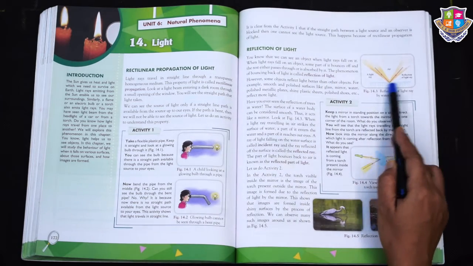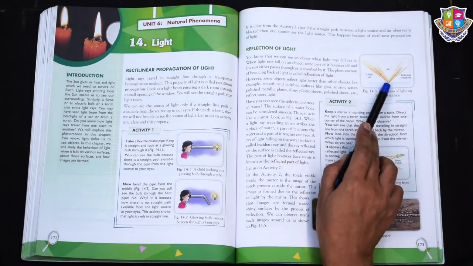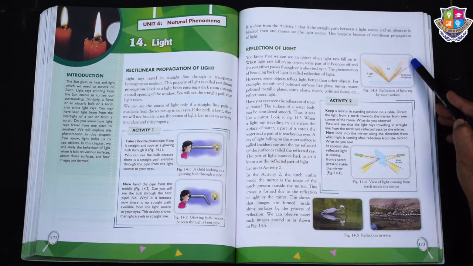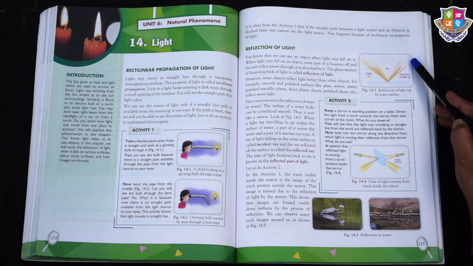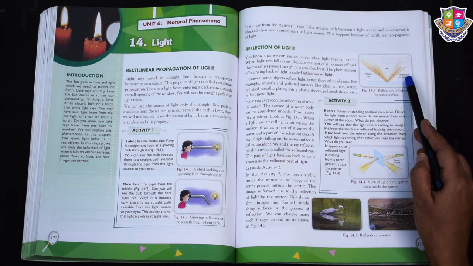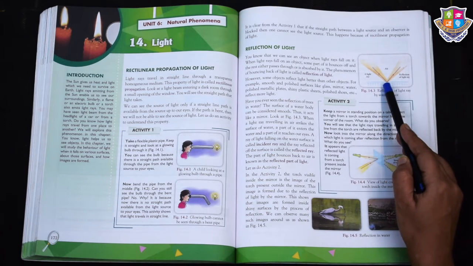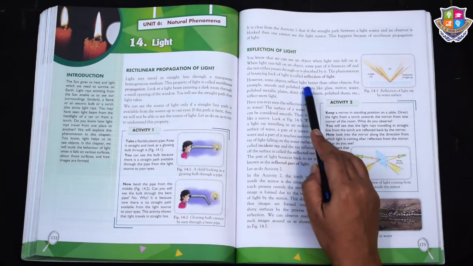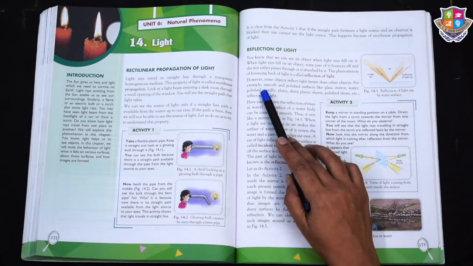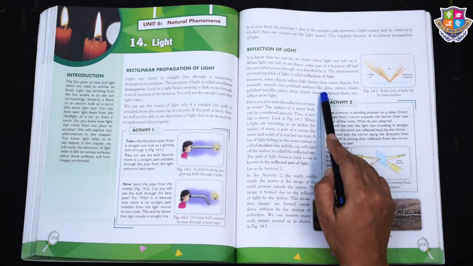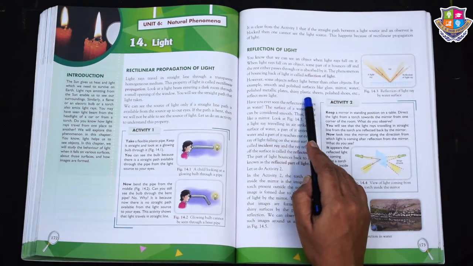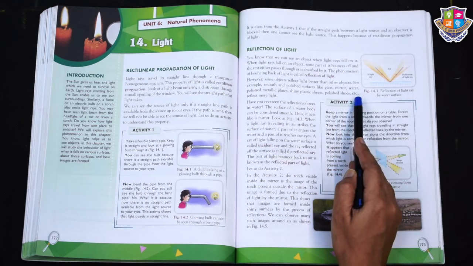Okay, now you can see this water surface. Light rays are coming towards the surface and bouncing back. So this bouncing back of light rays is known as reflection of light. Now, a few of the light rays are absorbed by the water, right? However, some objects reflect light better than other objects. For example, smooth and polished surfaces like glass, mirror, water, polished metallic plates, shiny plastic sheets, polished shoes, etc.